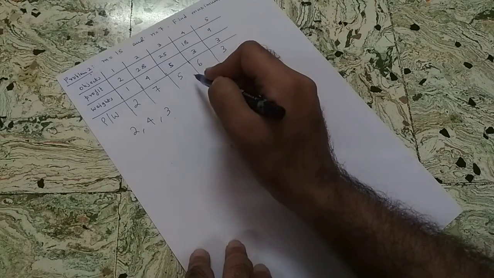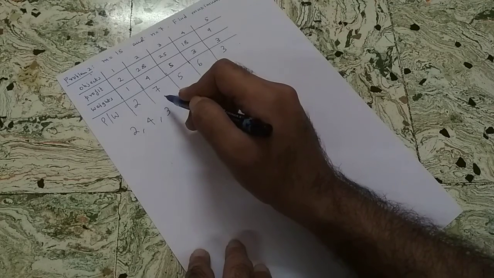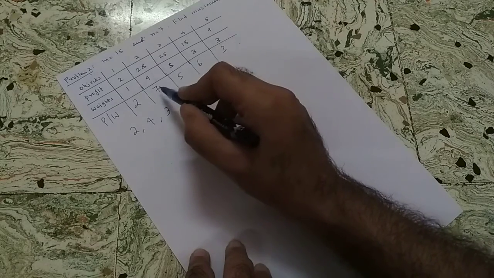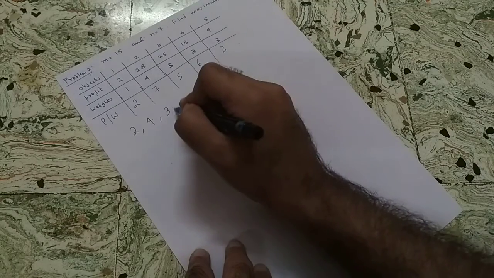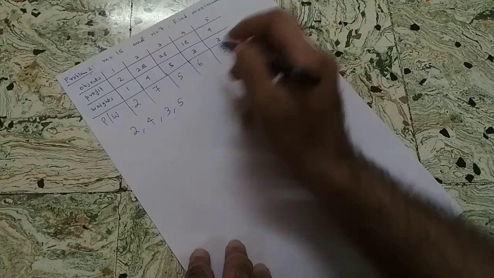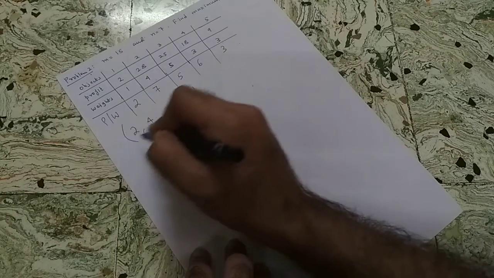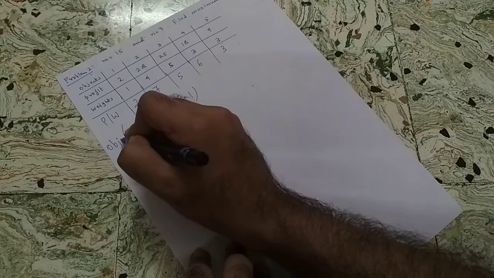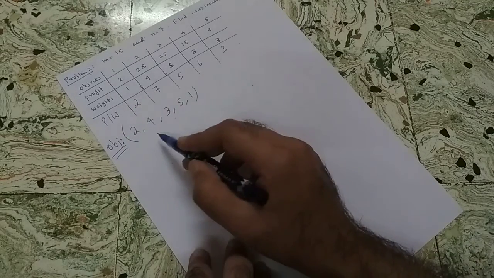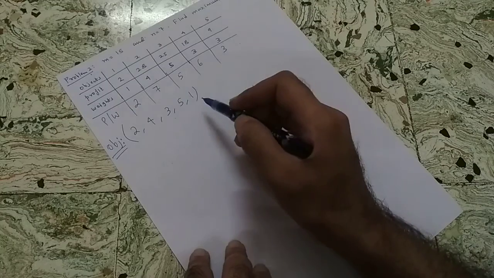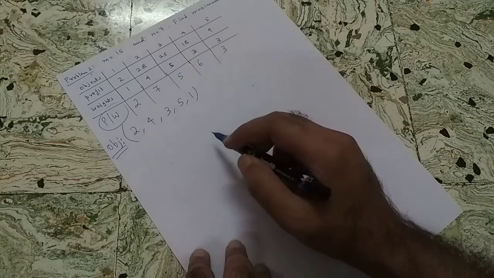I'm going in decreasing order. Either the values will be decreasing or they'll remain the same. So 7, 6, 5, and then comes object 5, and then comes object 1. These are my objects after arranging in non-increasing order of profit by weight.